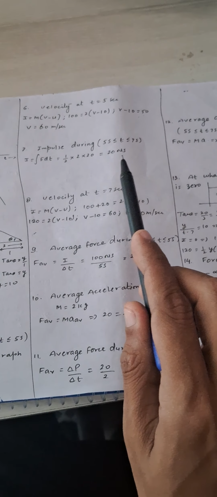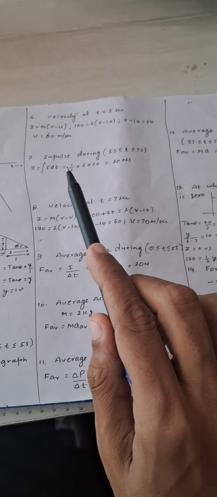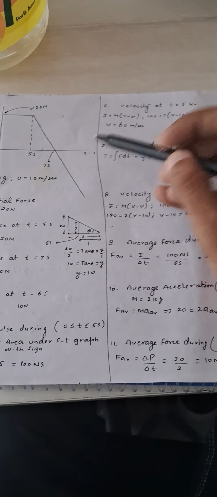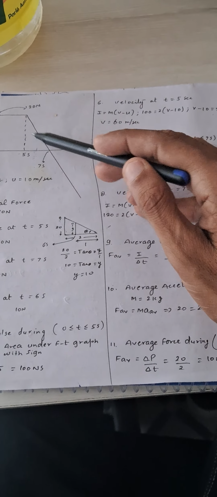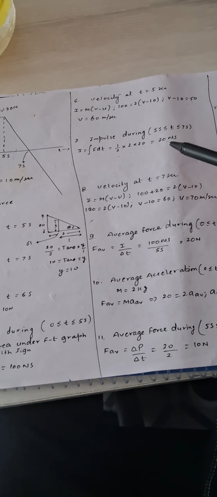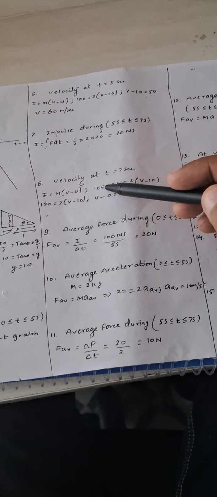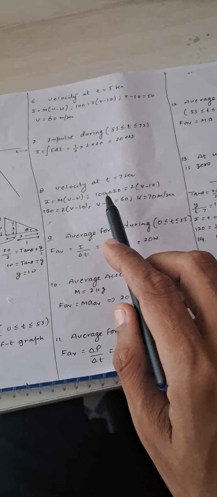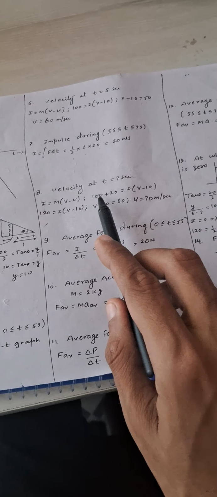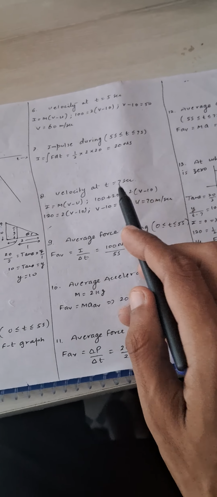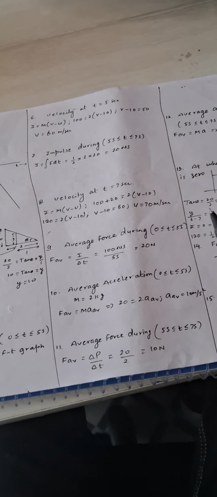Next question is impulse during 5 second to 7 second. Similarly, we can use impulse momentum theorem. Impulse is integration of F dt, which is area of the F-t graph, and you can see that from 5 second to 7 second this graph has a shape of a triangle, and we know that area of triangle is half into base into altitude, so that will give the impulse as 20 Newton second. Next we need to find velocity at t is equal to 7 seconds. So we know that impulse is change in momentum. So total impulse till 7 second is 100 plus 20. This 100 corresponds to till 5 second, and 20 during 5 second to 7 second. So using this, we get v as 70 meter per second.